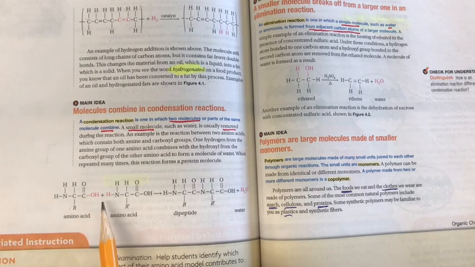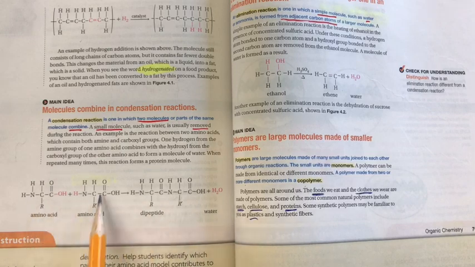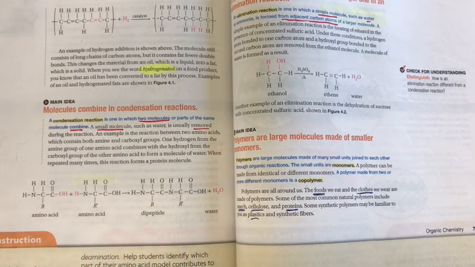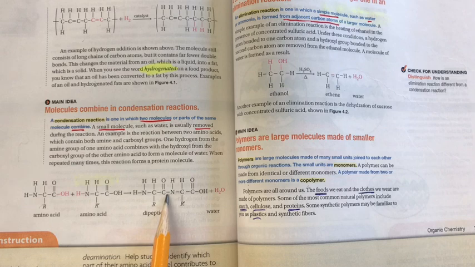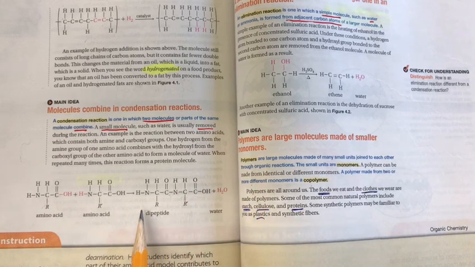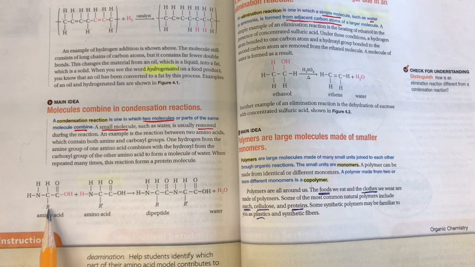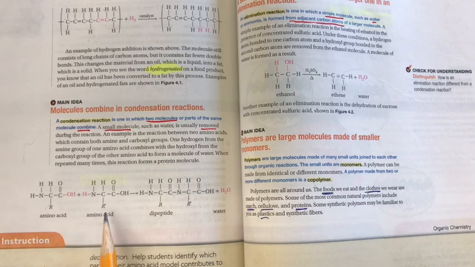So in order to do that, it's like taking a train car and putting it together, and this is the locking mechanism. The OH joins with the H, and it forms water. These 2 guys come together, and a water comes out. This is why it's called a condensation, because water comes out. And now they're connected here, right here, and no water's in between. Now you can see that there's another carboxyl group here on this side, and this process can continue on and on. Biologically, we do not consider a molecule a protein until it has at least 50 amino acids.